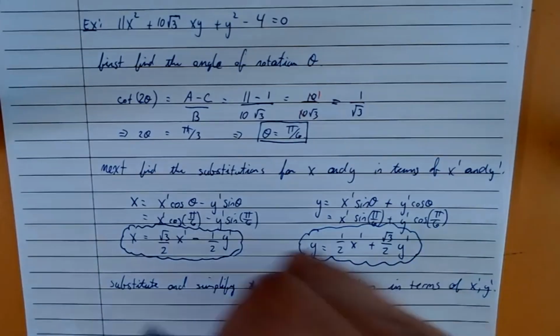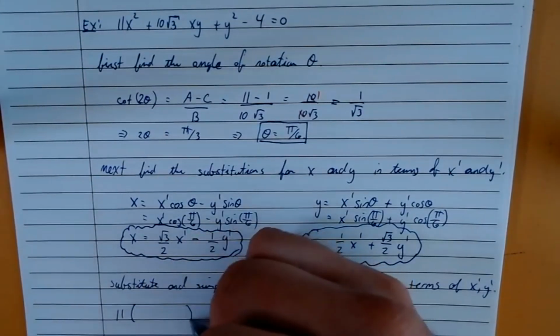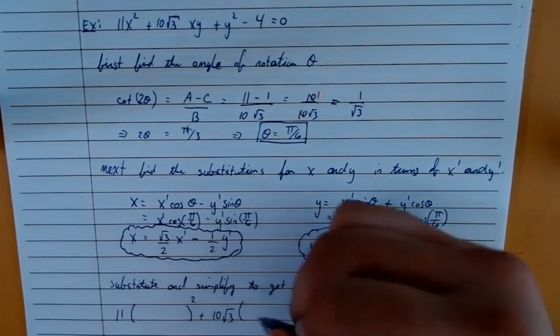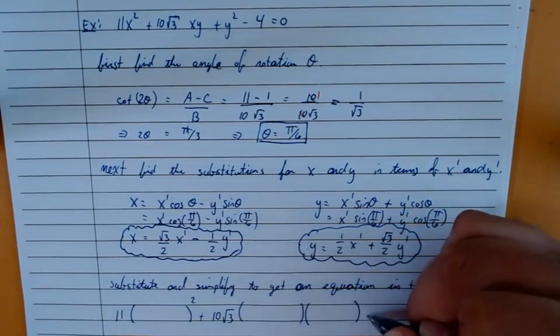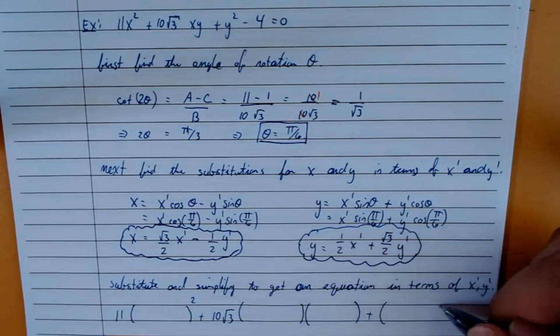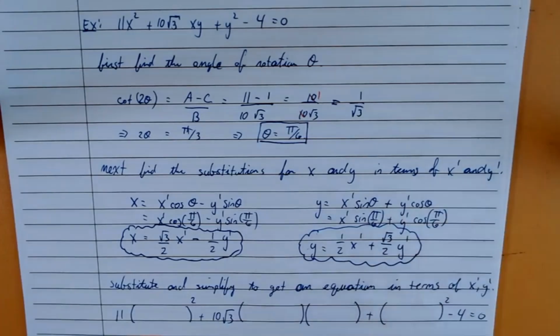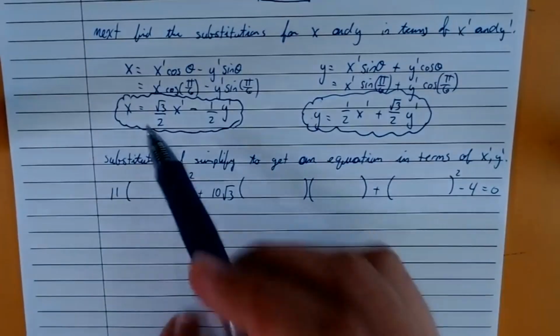All right, so let's take a look. That's 11 times x squared plus 10 root 3 times x times y plus y squared minus 4 equals 0. I've taken my original equation and left blanks for my x's and for my y's. So now let's plug in the appropriate expressions.